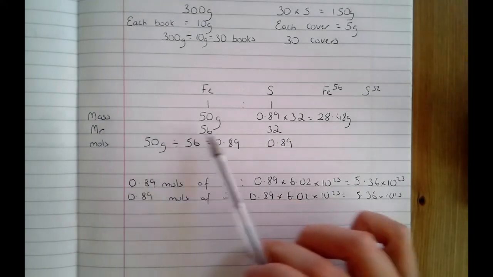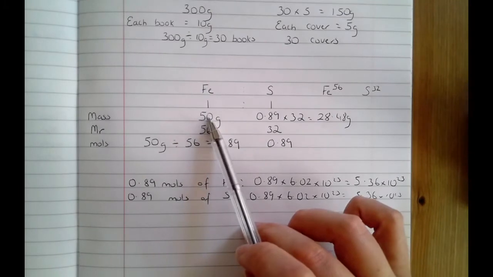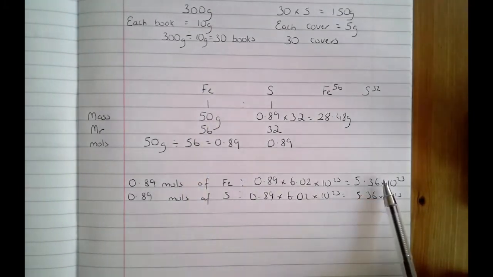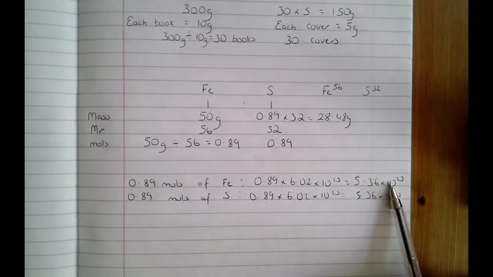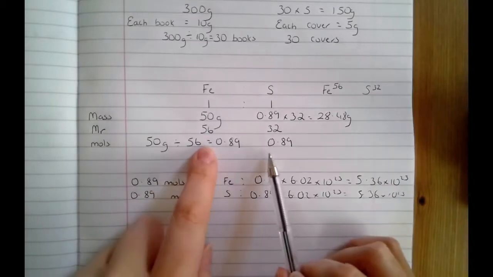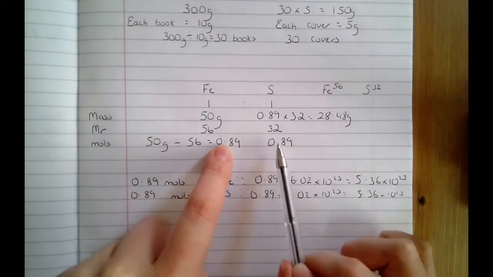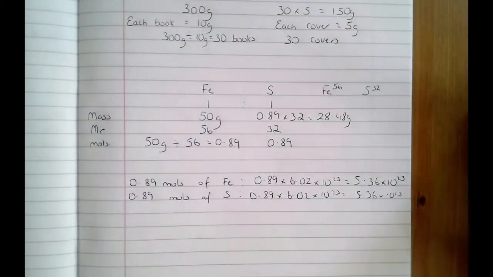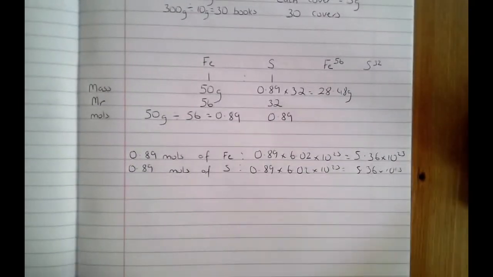You need to know how many atoms you've got in a given mass, but calculating atoms means dealing with really large numbers. Rather than dealing with those really large numbers, you can just stick with moles, because if you've got the same number of moles of two different elements, then you do have the same number of atoms. It would be the same if I said you've got 5 pairs of shoes and 5 pairs of socks.